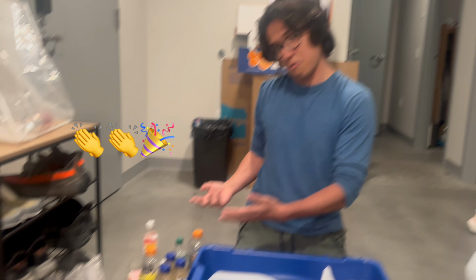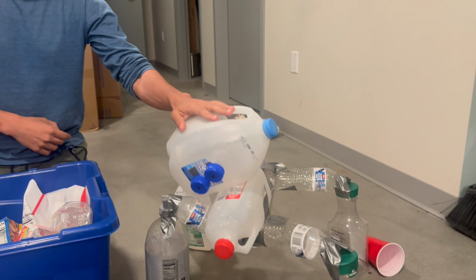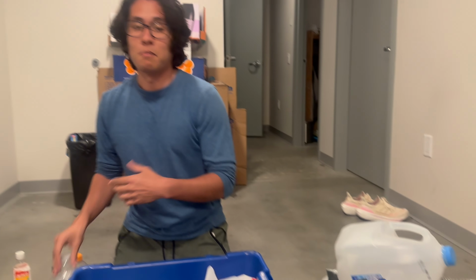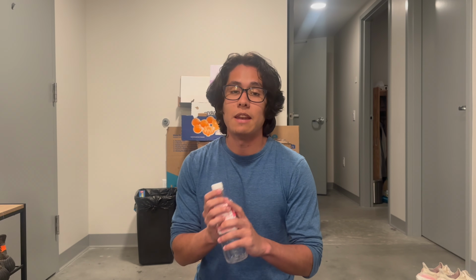Alright, now I understand how important it is to recycle, to reuse, and make sure that my plastic waste is being put back into recirculation. I've learned I need to be a responsible pet owner. Make sure to recycle every single day so that you have a healthier environment.